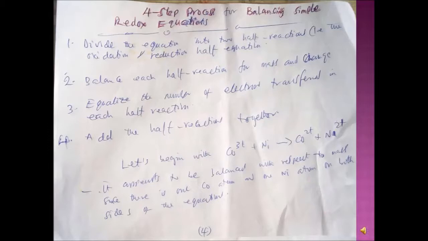Now number 1, divide the equation into 2 half reactions, that is the oxidation and the reduction half equation. Number 2, balance each half reaction for mass and charge. Number 3, equalize the number of electrons transferred in each half reaction. And finally, add the half reactions together to get the overall equation for the balanced redox equation.